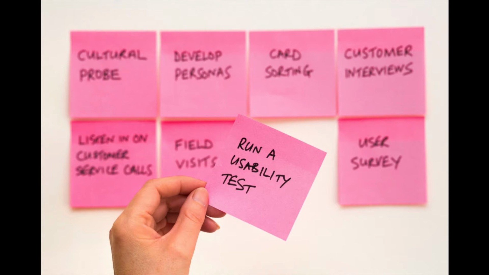There's a lot of confusion and mystery around the idea of usability testing. To most people I meet in tech, usability testing is something they've heard of, but still have a lot of questions about. What exactly is a usability test, and what do you need to conduct one?